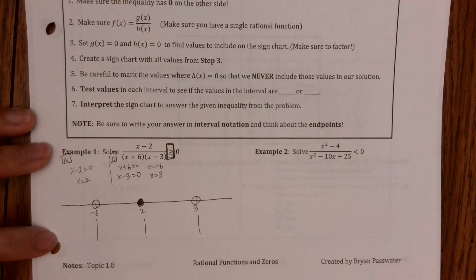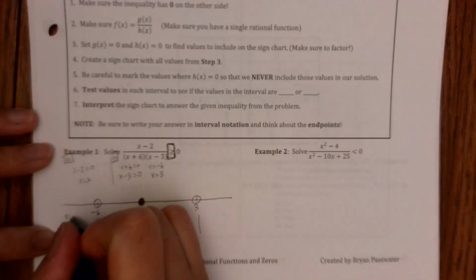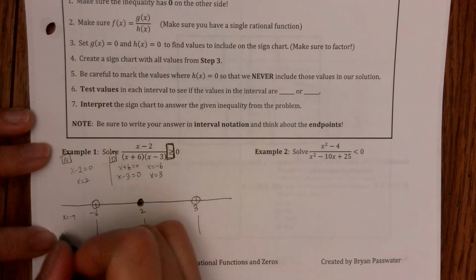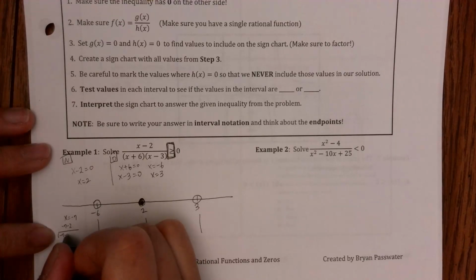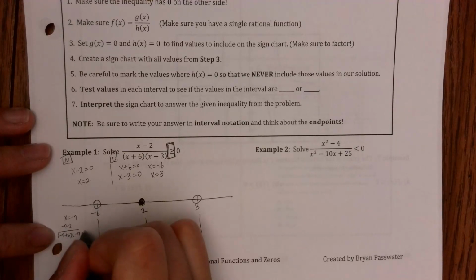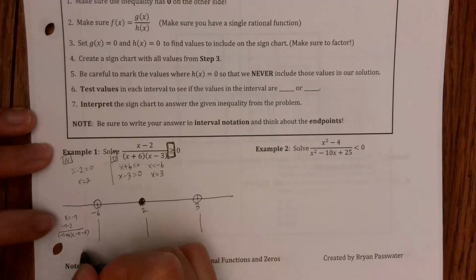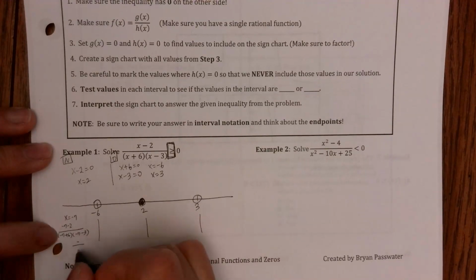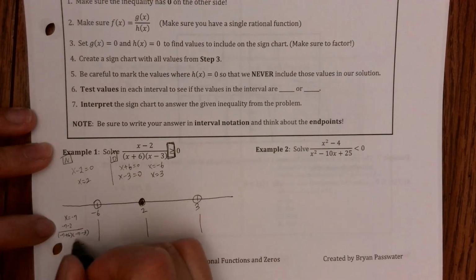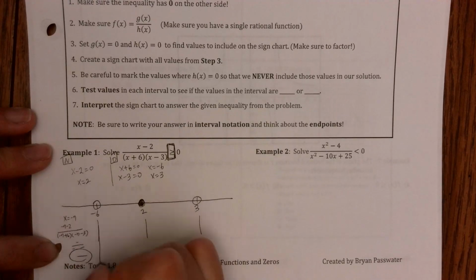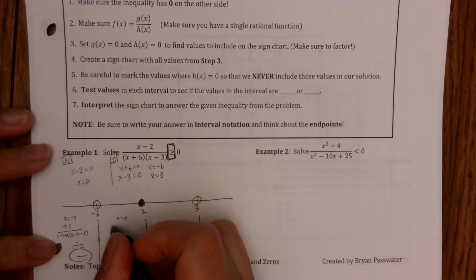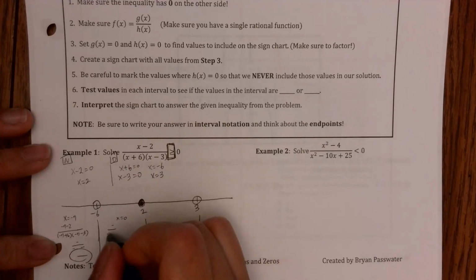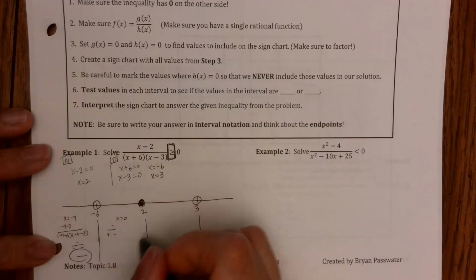All right, test the values. This is our favorite. x equals negative 7. Let's plug it in: negative 7 minus 2 over (negative 7 plus 6)(negative 7 minus 3). Remember, we are looking for the sign. The numerator is negative. The denominator is negative times negative, which is positive... so negative over positive gives you negative. Test the value x equals 0. 0 minus 2 is negative. 0 plus 6 is positive. 0 minus 3 is negative. That's going to be positive.